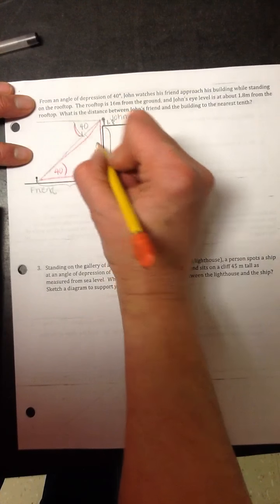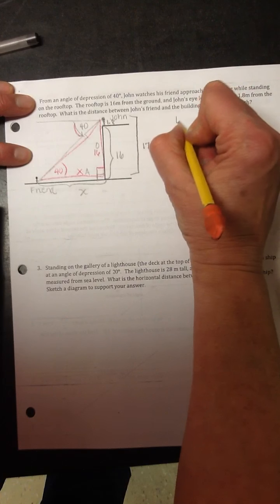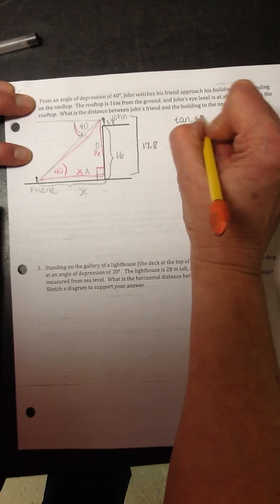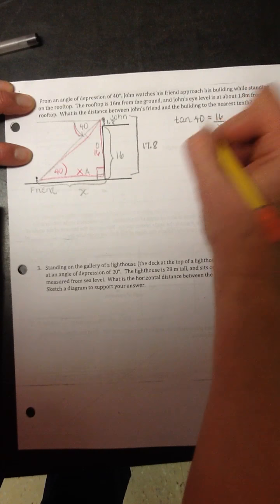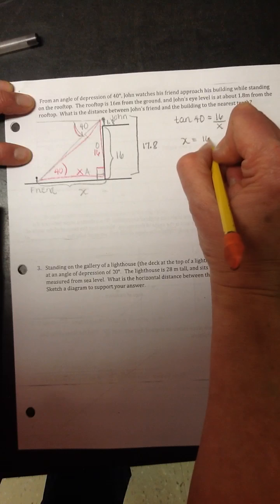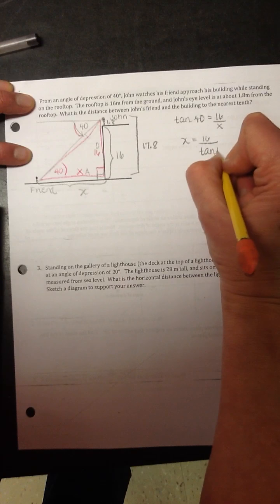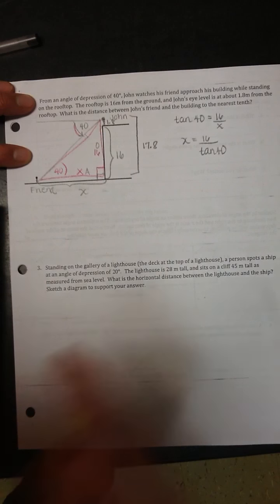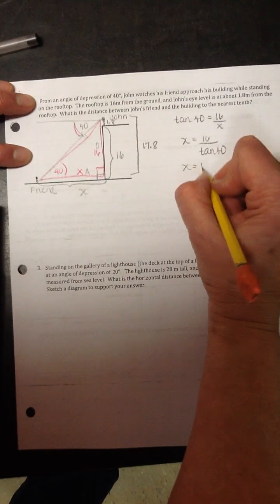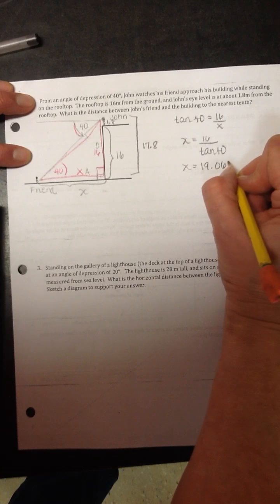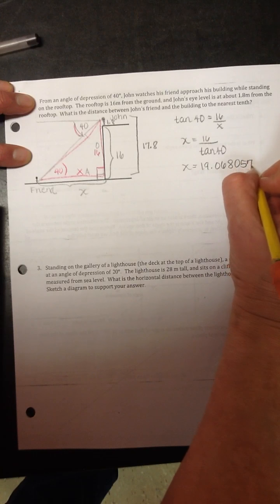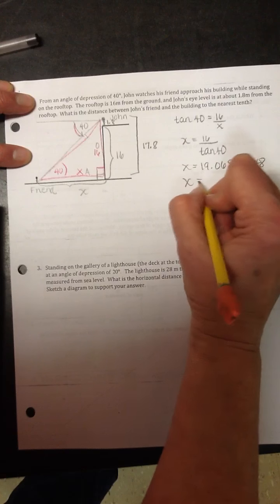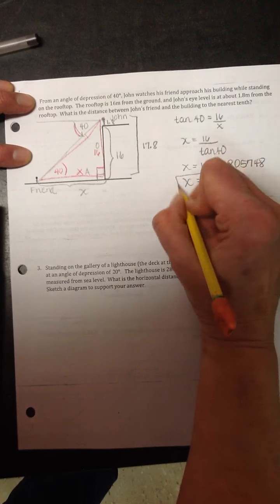So in this triangle, this is the opposite over the adjacent, therefore tangent. So tangent of 40 equals 16 over x. When I cross multiply and solve, I get 16 divided by the tangent of 40. So 19.06805748, rounded to the nearest tenth because that's what this question asked me to do.